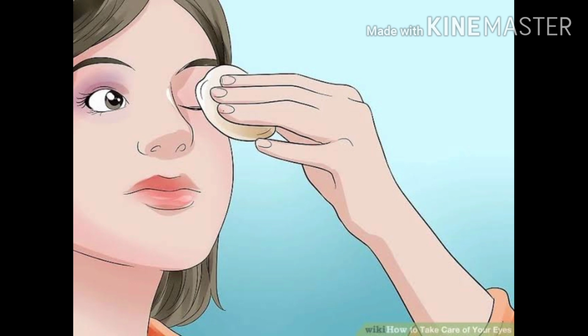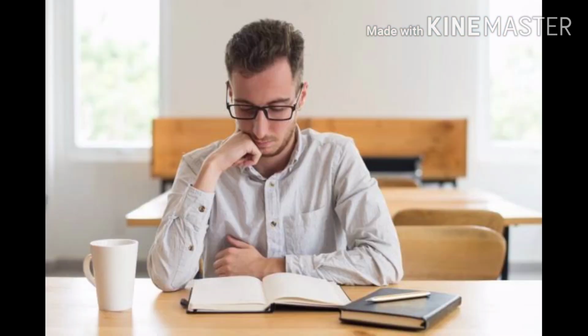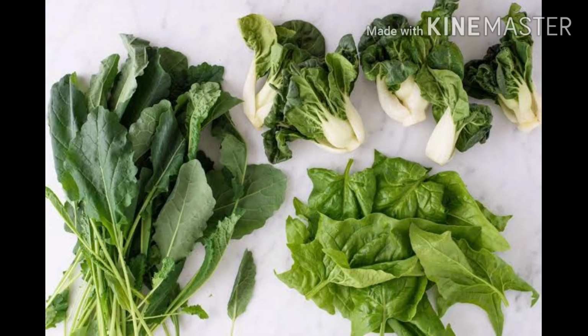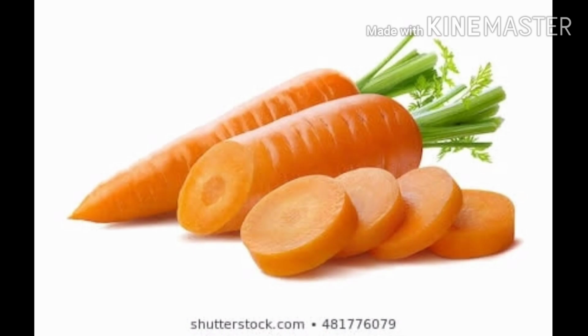And finally, we'll discuss taking care of our eyes. First one, wash eyes with fresh water at least thrice or 4 times per day. Keep the distance between the book and eyes about 25 centimeters while reading. Don't give continuous stress and strain to the eyes. Stop work for some time whenever you feel your eyes stressed. Eat food materials like green leafy vegetables, carrots, etc., rich in vitamin A.